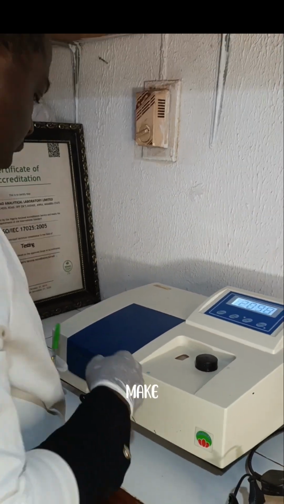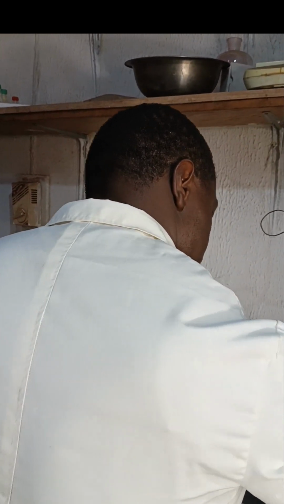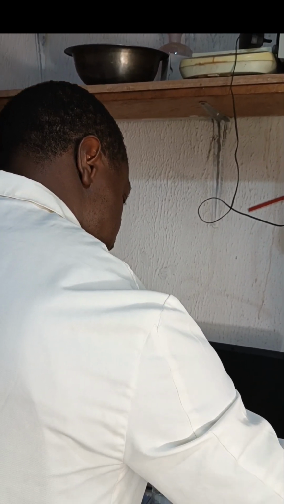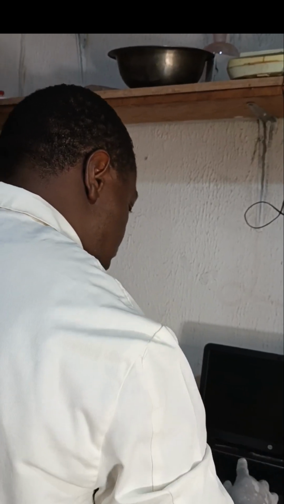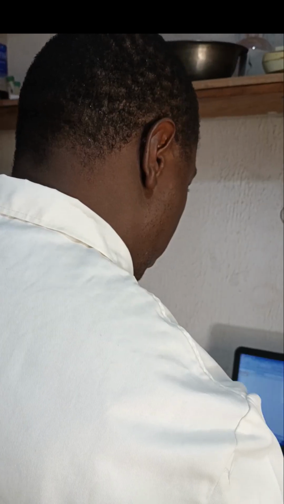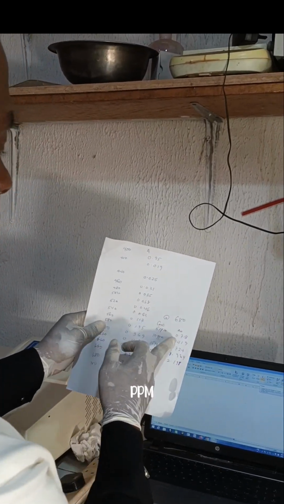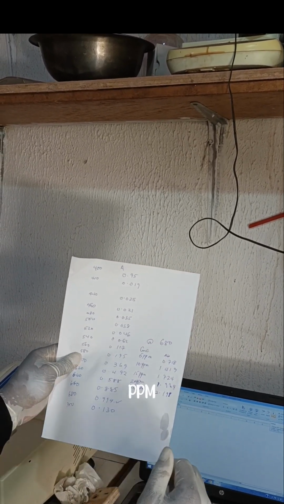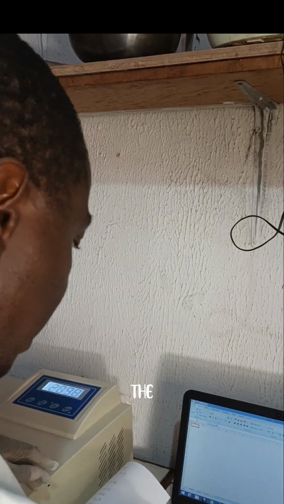Now, in order to make our plots of our calibration, what we'll do is to key in our details. You can see the results. At 5 ppm, the absorbance is 0.718. At 10 ppm, 1.419, and then as it increases. So we make a plot of the Lambert law.